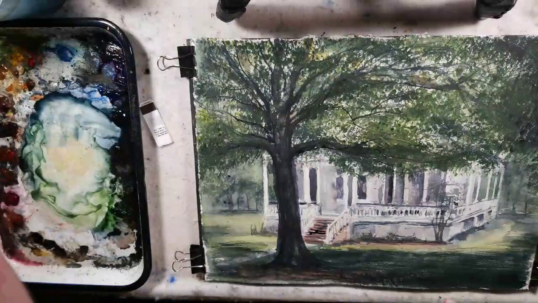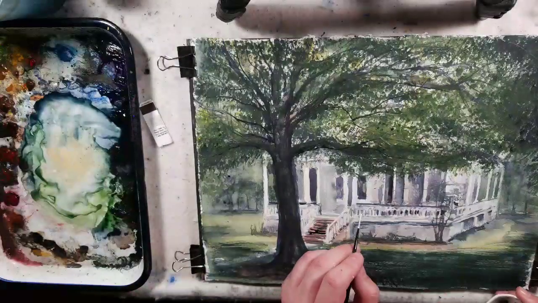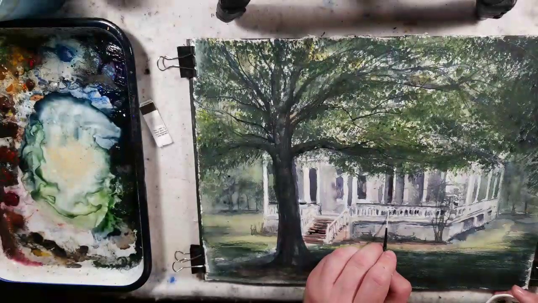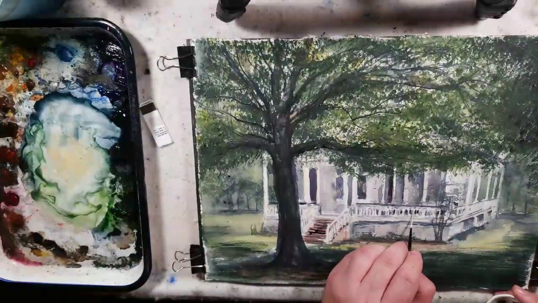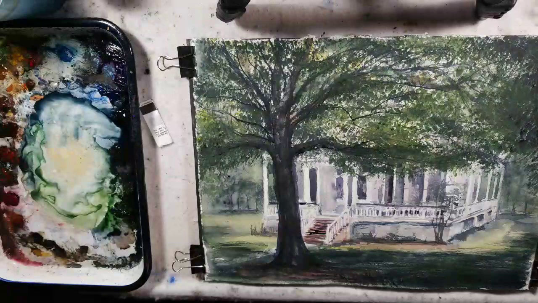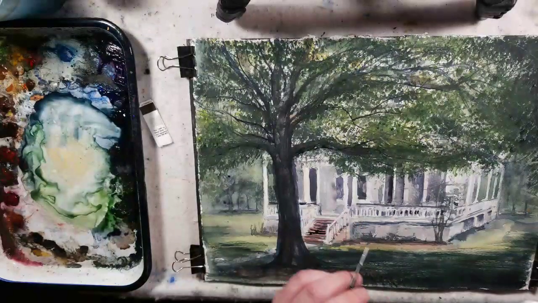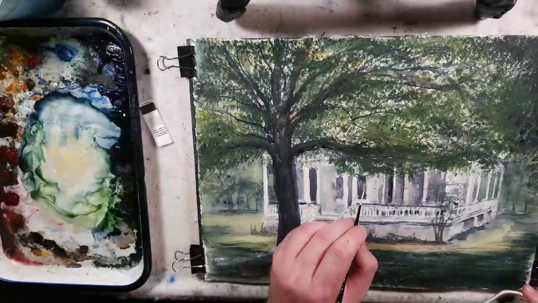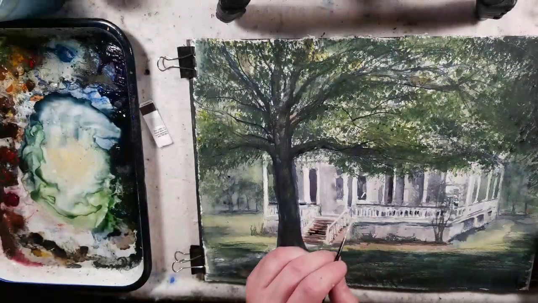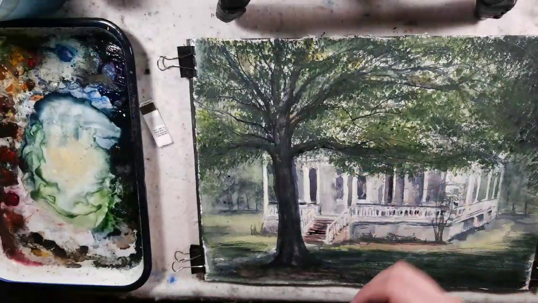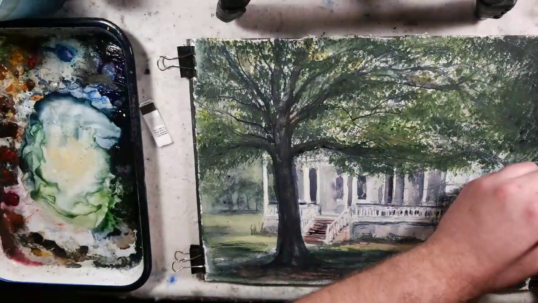Layer, white lines on top. There is a white, that's too thick, way too thick. I'll come back to that in a moment.